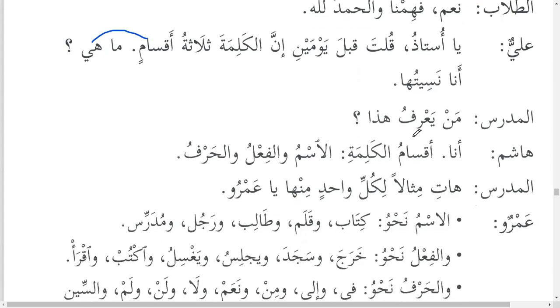Al mudarrisu, man yarifu hada? Who knows this? Yes, who knows from our group the 3 types of a word? Ism, fil, and harf. Ismun wa filun wa harfun, right? So Hashim says, Ana, I know. Aqsam al-kalimati, the types of a word. Al-ismu, the noun. Wal-fi'lu, the verb. Wal-harfu, and the particle. The types of word are the noun, the verb, and the particle.